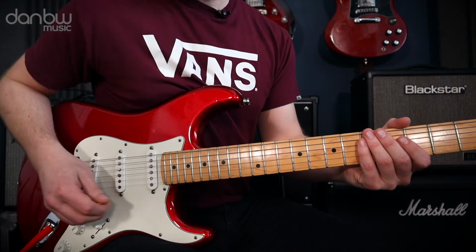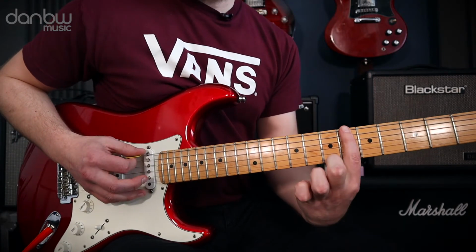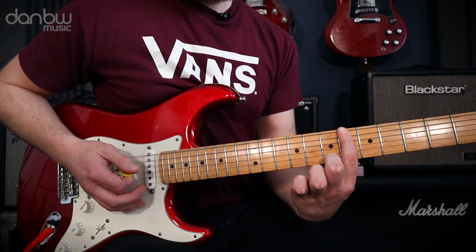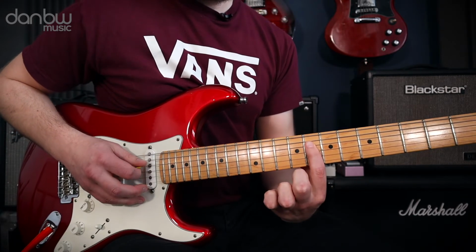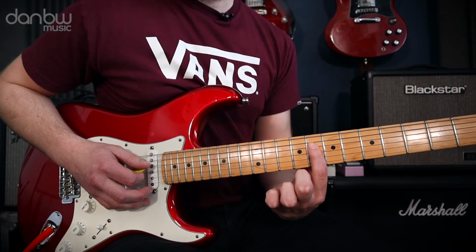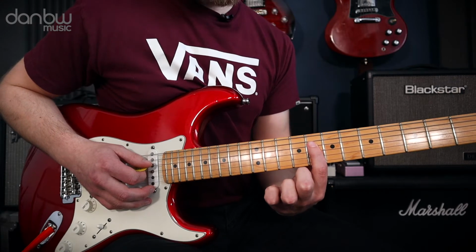So we need to find the B flat root note. You know that on the bottom string, the 6th fret is the note B flat. And to find an octave, we need to move along 2 frets and up 2 strings. So we've now got the 8th fret on the D string, which is going to be our B flat root note for these D-shaped chords.